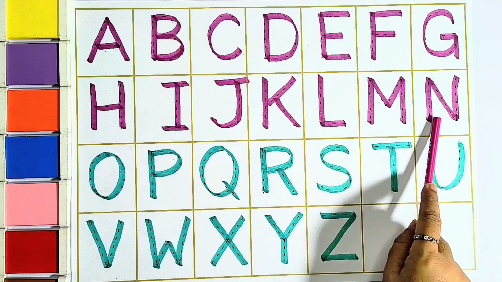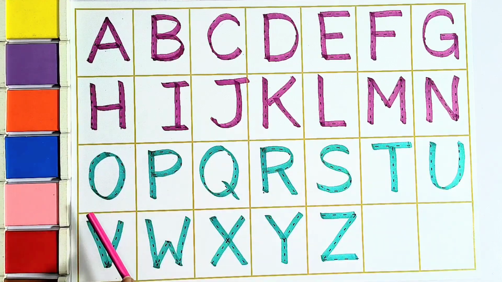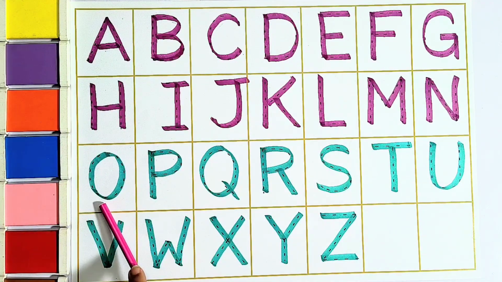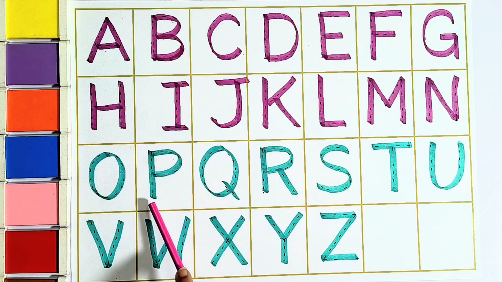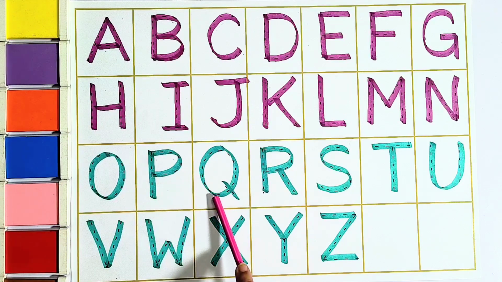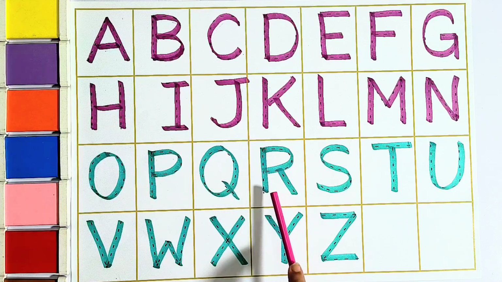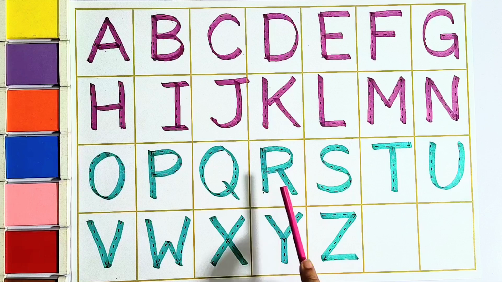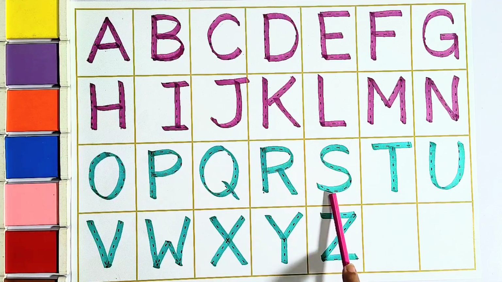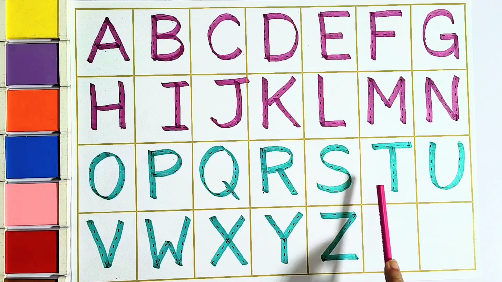N. N for nose. O. O for octopus. P. P for pigeon. Q. Q for queen. R. R for rabbit. S. S for swan.